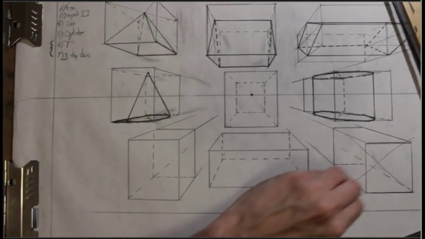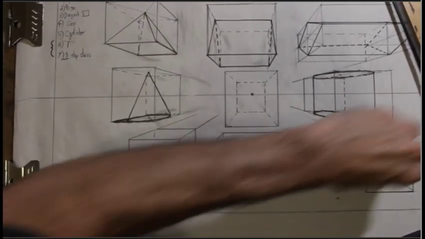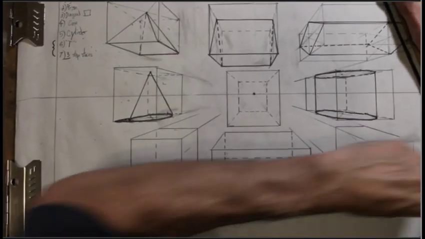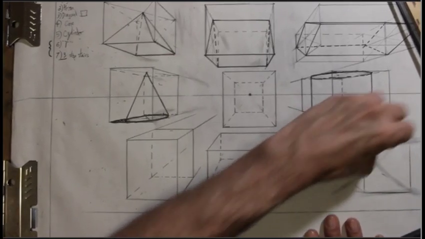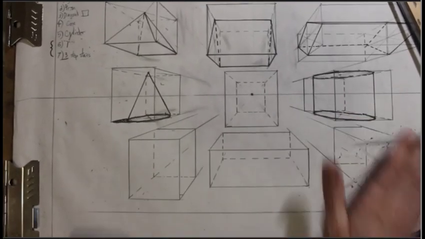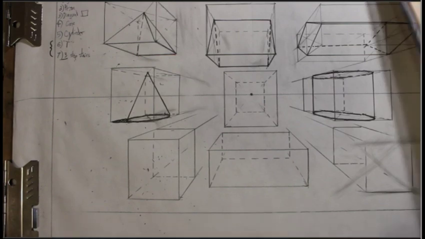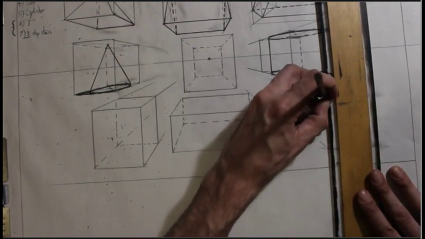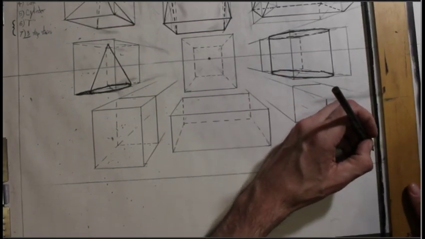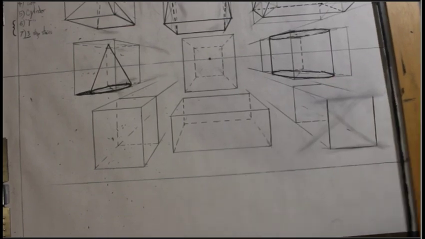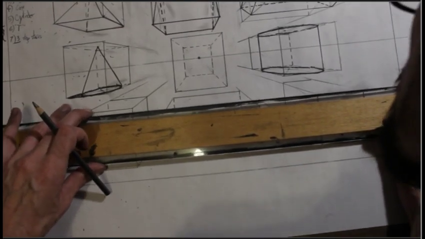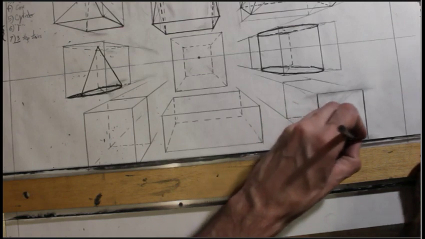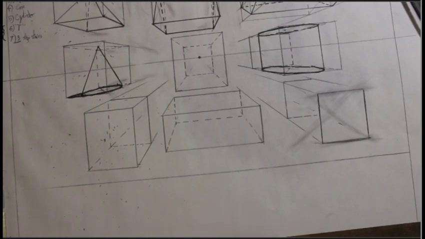Let me fix up this ugly guy. Alright, let's fix that problem.